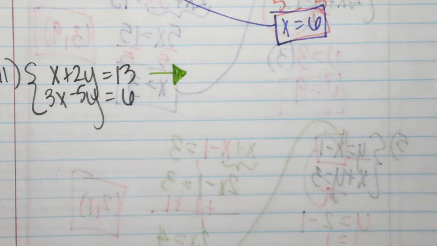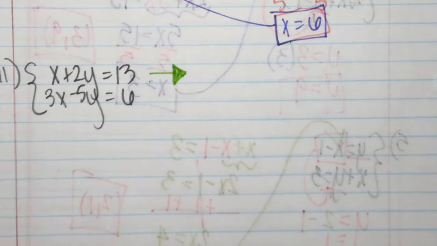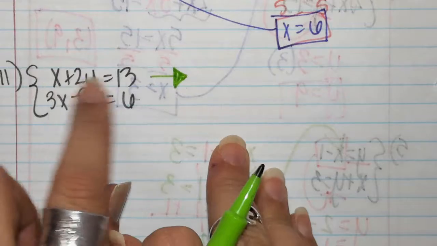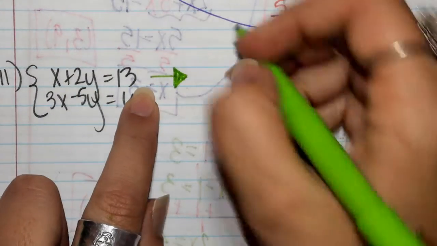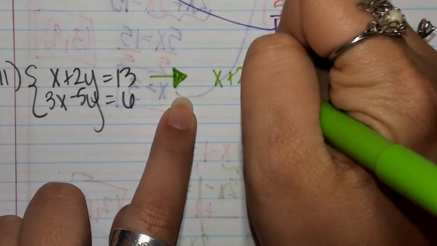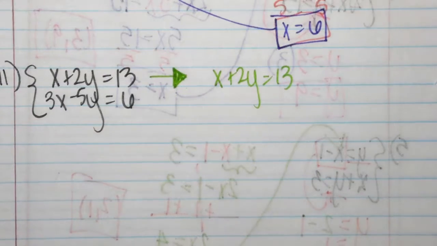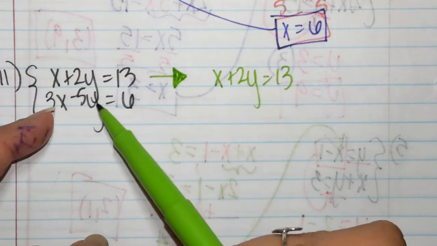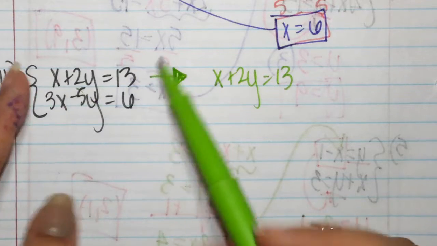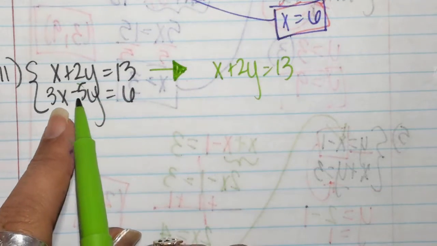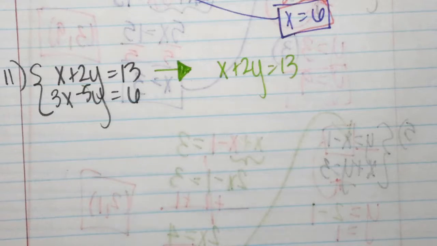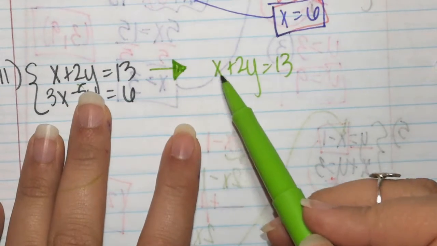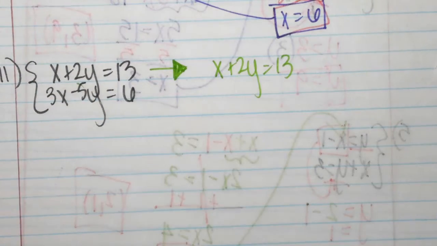Alright, so neither of these have a variable by itself, so we have to get the variable by itself. So I'm going to take the top equation, and I'm going to write x plus 2y equals 13, and I'm going to get a variable by itself. Now the reason I chose the top one is because we don't have to divide if we do the top one. The bottom one you have to divide either by 5 or by 3 depending on what you solve. So this time I'm going to solve for x because I want to get x by itself because it does not have a coefficient.